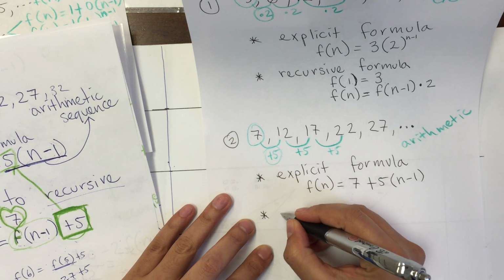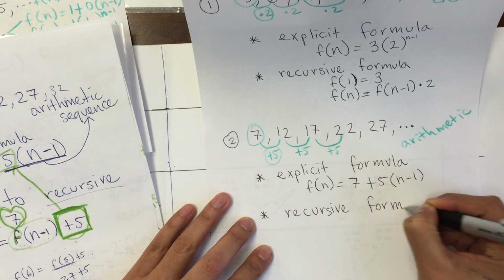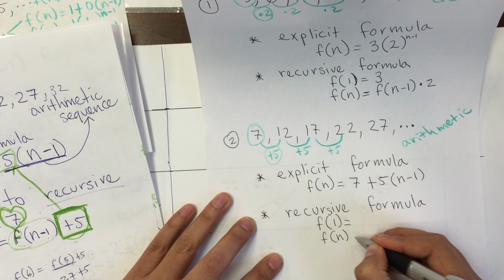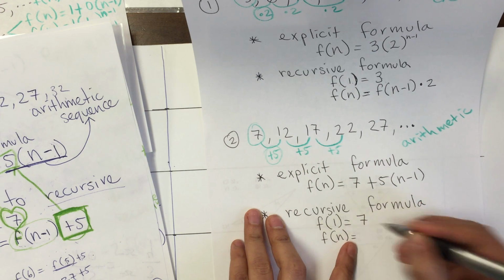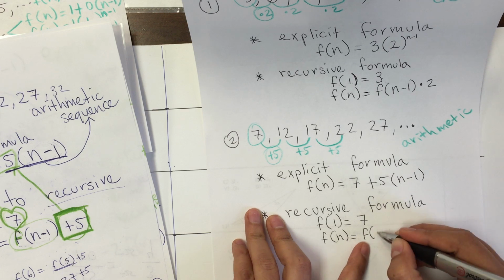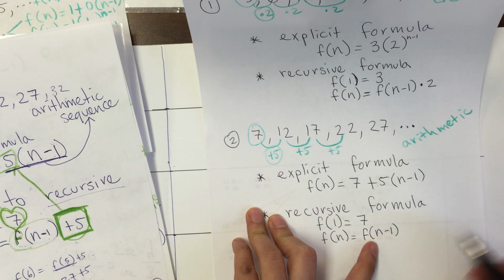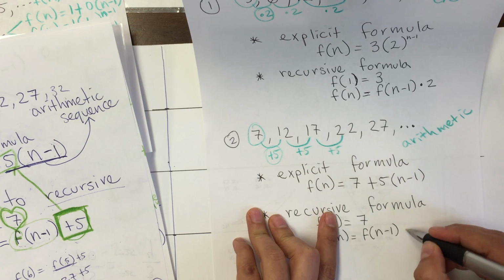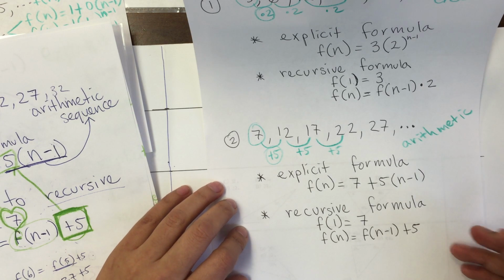If I want to write it as a recursive formula, you have 2 parts to it. The first value, and then how to get to the next value. In here, the first value is my initial point, which is 7. And to find the next value, you go back to the first one. To find the third value, you go to the second one. To find the fourth value, you go to the third one, and so on. And what am I doing to that first value? I'm adding 5, so plus 5 in here. Okay, so that would be my recursive formula.